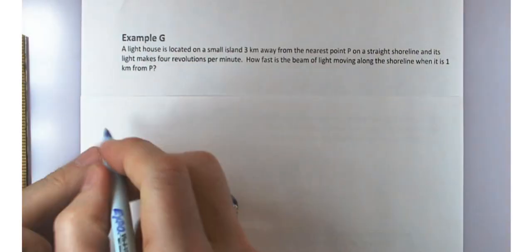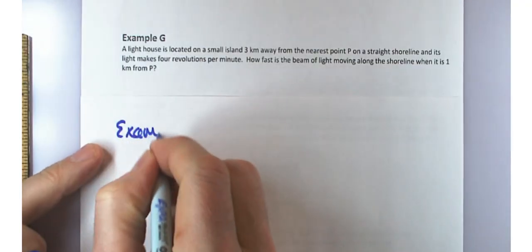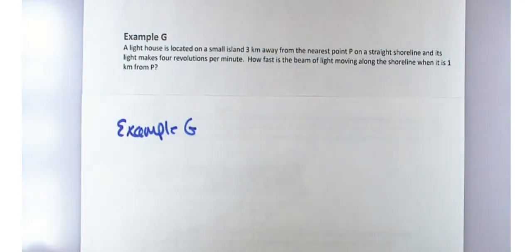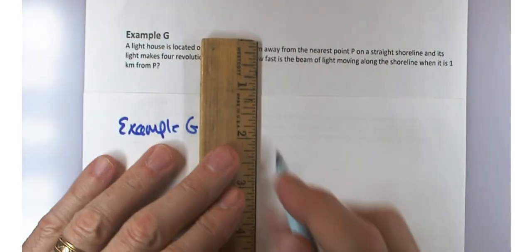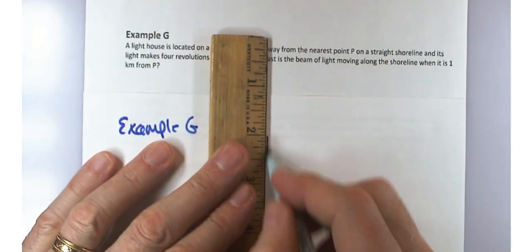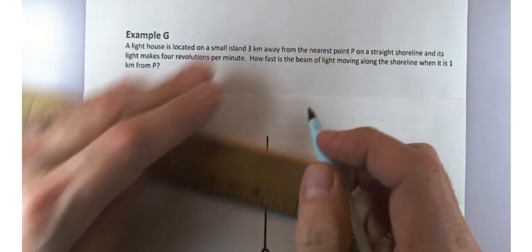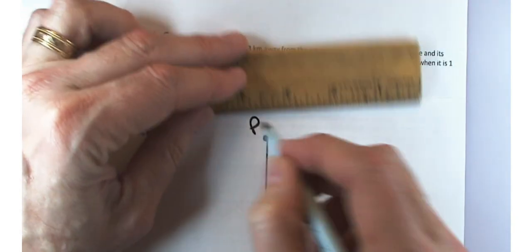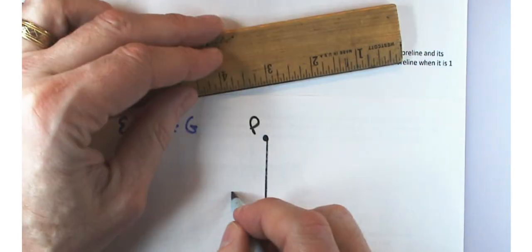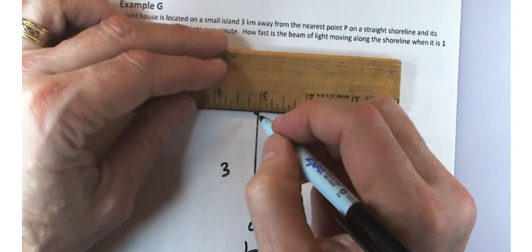So, example G. We've got our lighthouse and a point on shore. That distance is 3 kilometers.